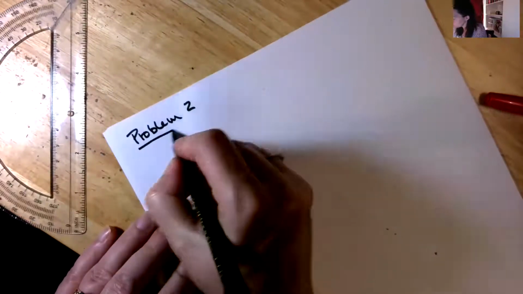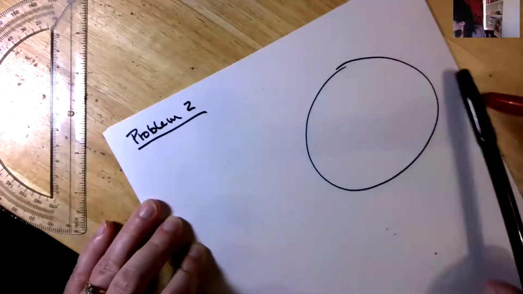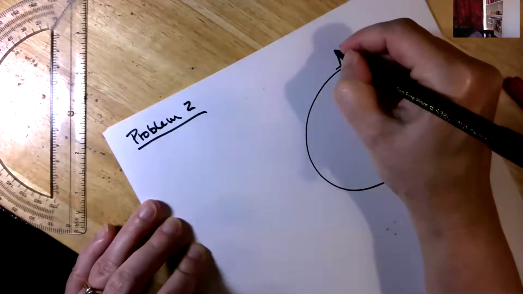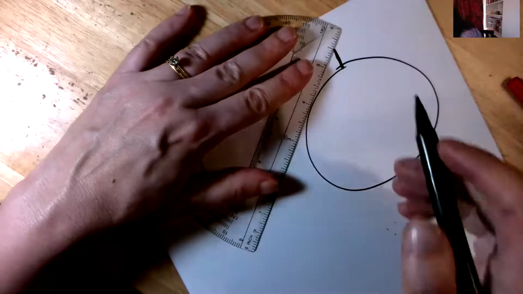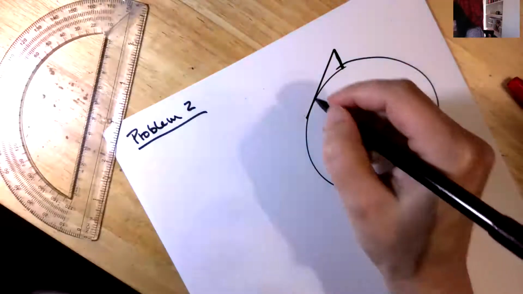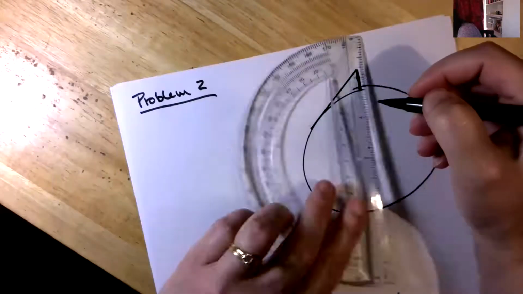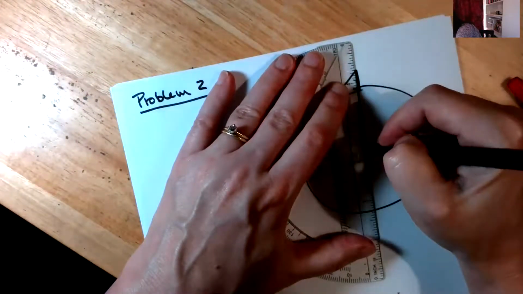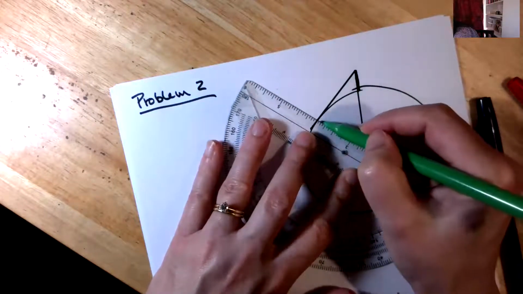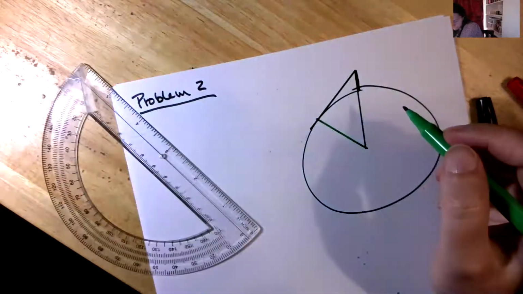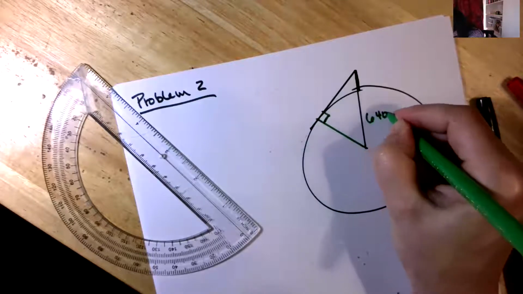Okay. So we've got the Earth, and then we've got this observation tower, and we have a tangent coming from that. Okay, this is 6,400 kilometers.